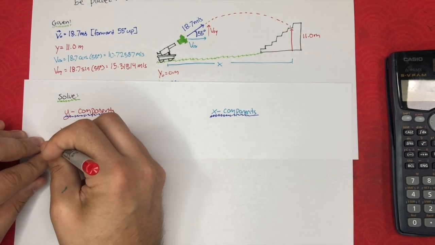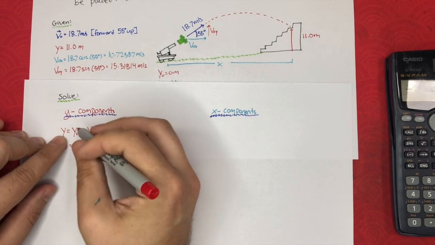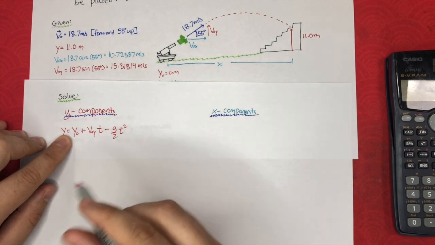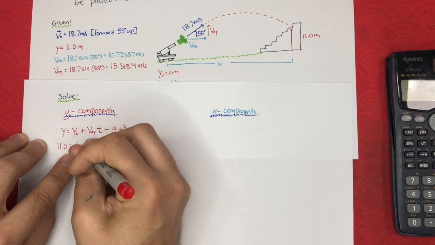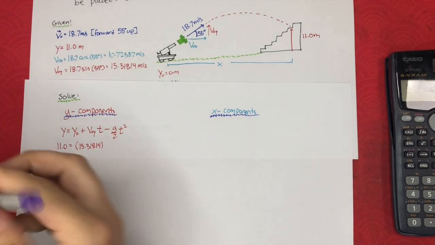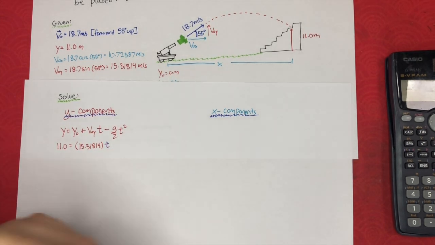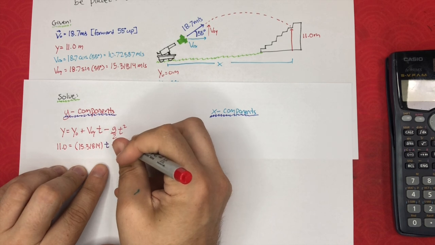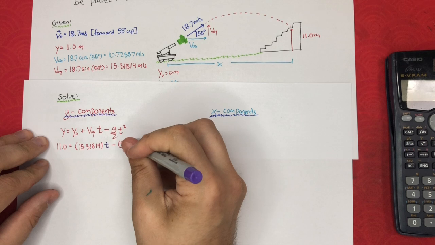The y is equal to 11.0 meters. This initial y value is 0. v0y, well, we calculated that as being 15.31814. We don't know the time. That's what we're actually going to be solving for. Minus this 9.8 meters per second squared divided by 2 times t squared.